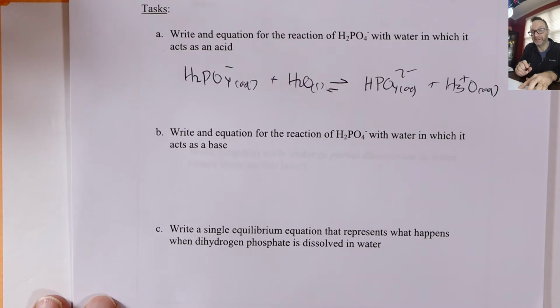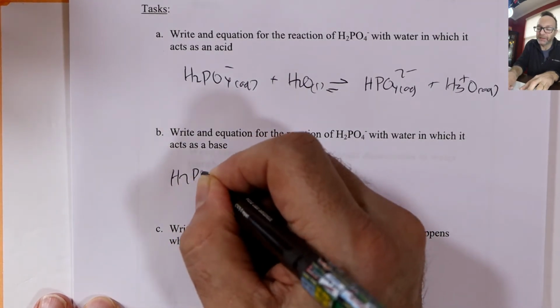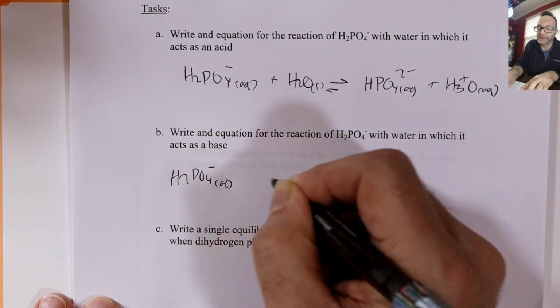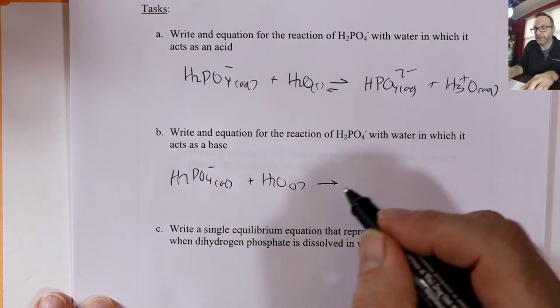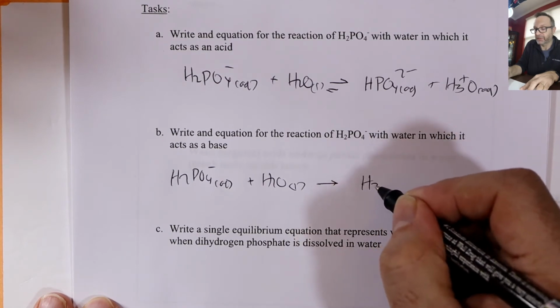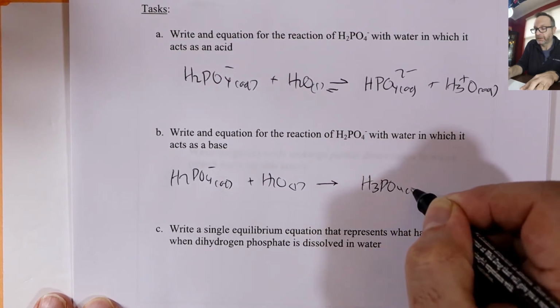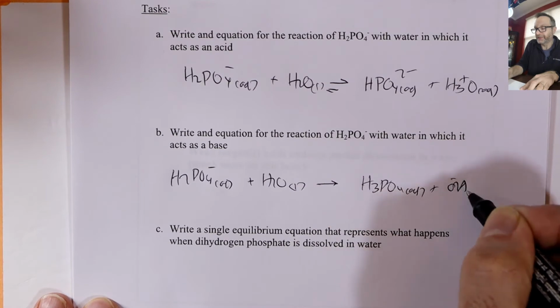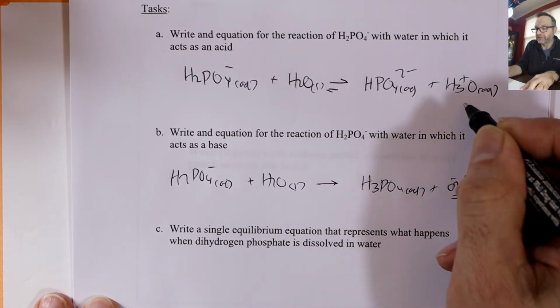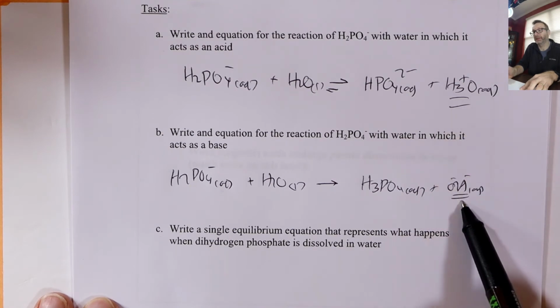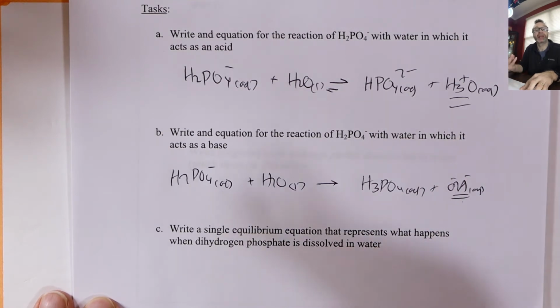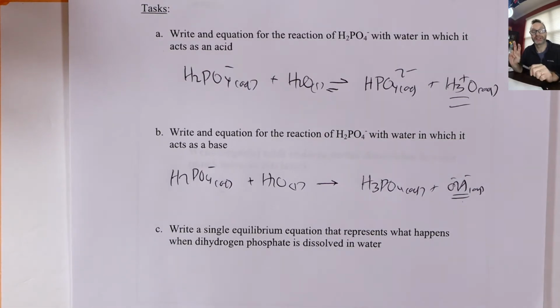You got it? So H2PO4 minus plus water, that's going to steal a proton, right? So I'm going to get H3PO4 plus OH minus. And as you can see, these reactions result in the formation of hydronium ions, that's acidic, and OH minus ions, that's basic. So with amphoteric behavior, we're increasing the concentration of H plus and OH minus.